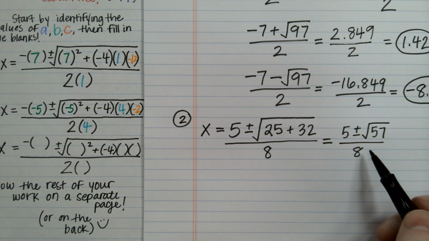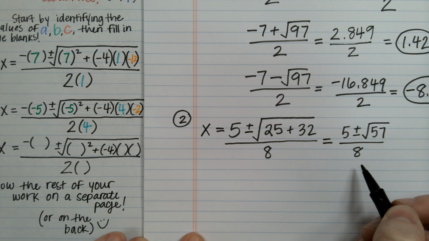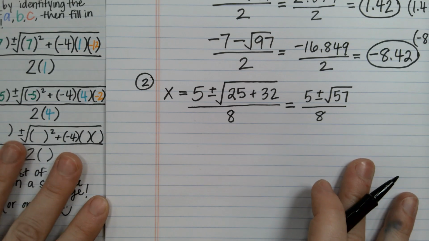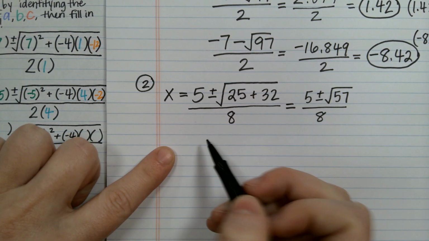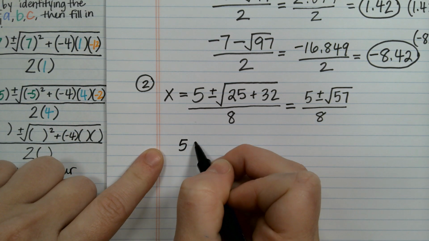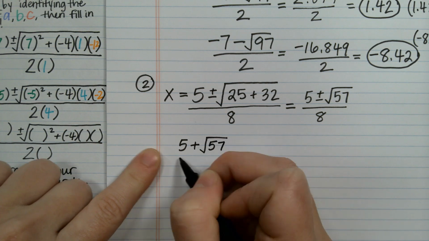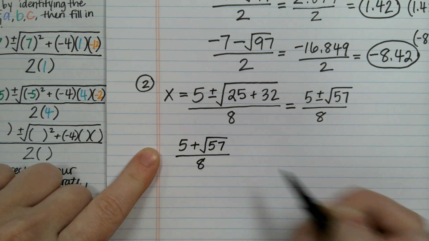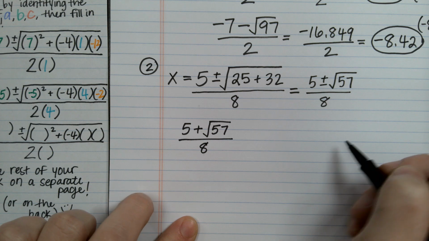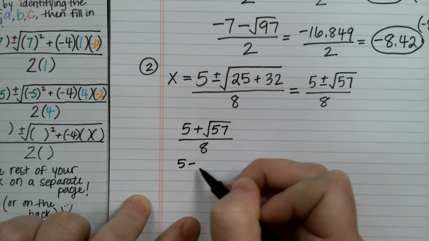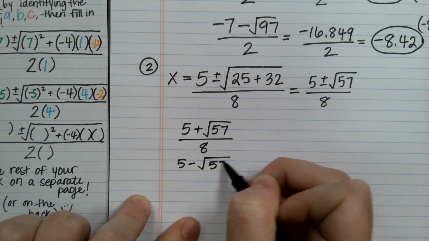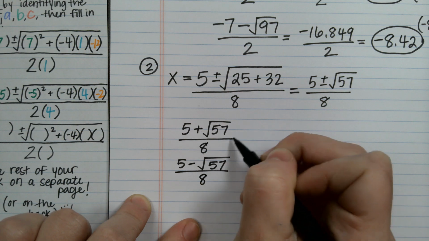Yeah, let's break it into our 2 equations. We've got the plus and the minus. So below here, I'm going to write 5 plus the square root of 57 divided by 8. And I'm going to write 5 minus the square root of 57 divided by 8.